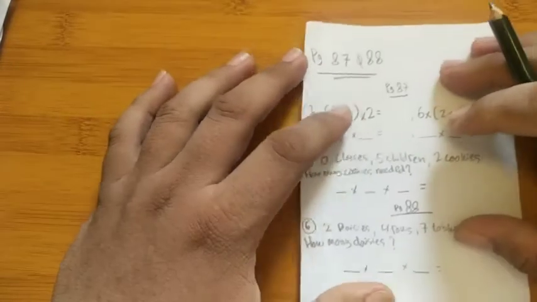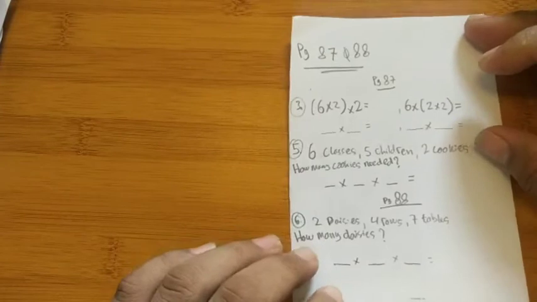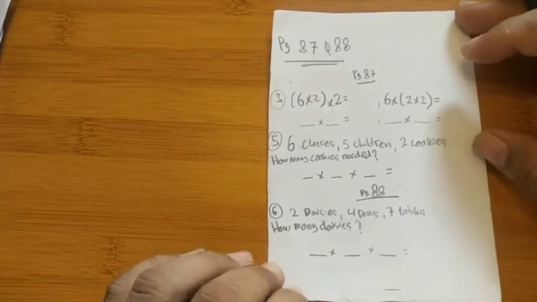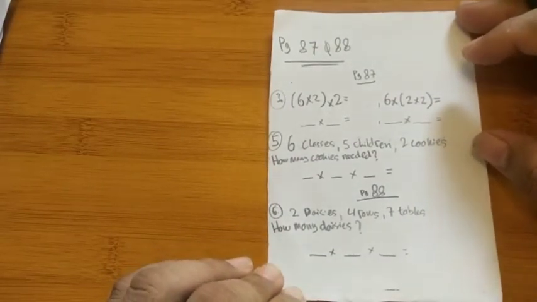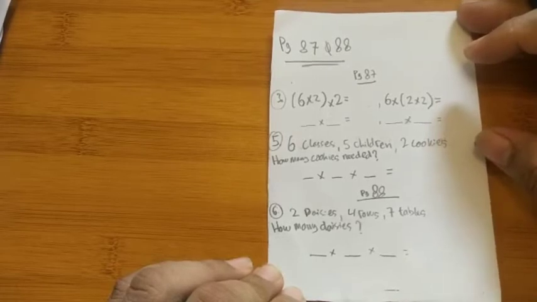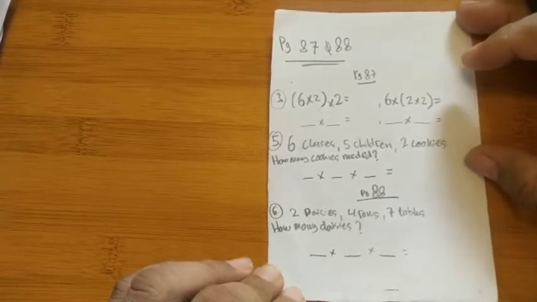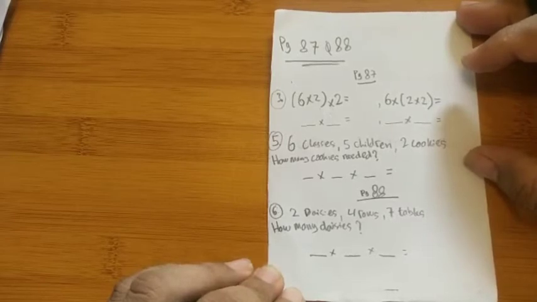So right now we want to continue chapter 4. Today is the associative property of multiplication. The associative property of multiplication is that the grouping of the factors may be changed without changing the product. Even though the grouping of the factors changes, the product is still the same.